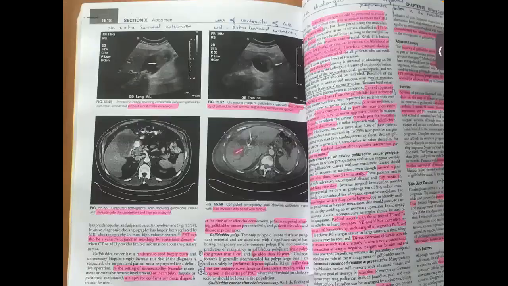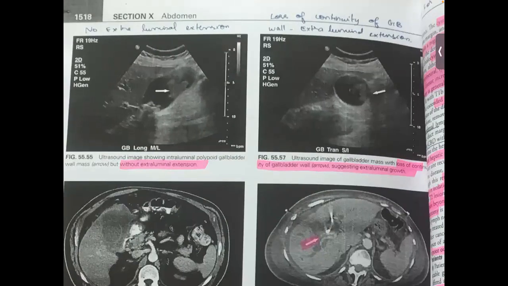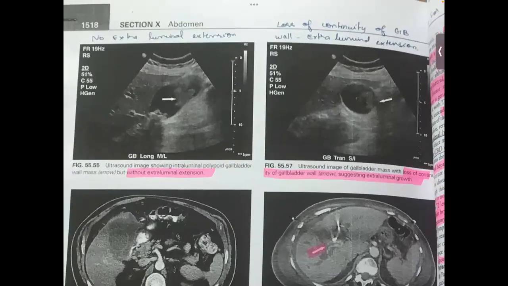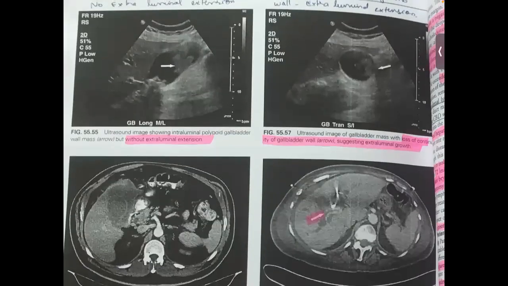So coming to the images, all these images are cancer. So first image, there is no extraluminal extension. It is only inside. The wall is not involved, because we can make out the entire boundary of the wall. But in this ultrasound, it shows loss of continuity of the gallbladder wall and the arrow suggests extraluminal growth. So we can see the posterior shadow. The wall is not completely intact. So tumor has invaded the wall.